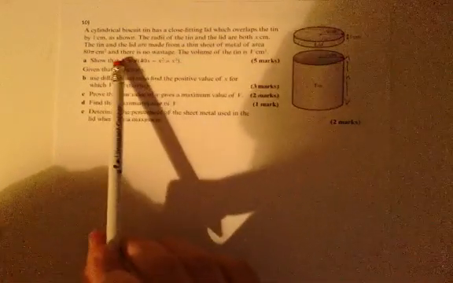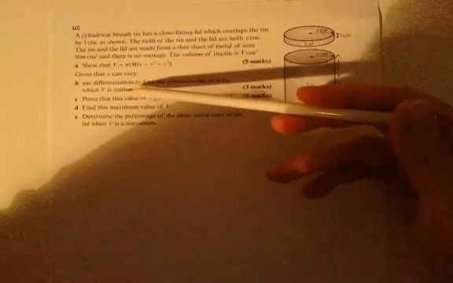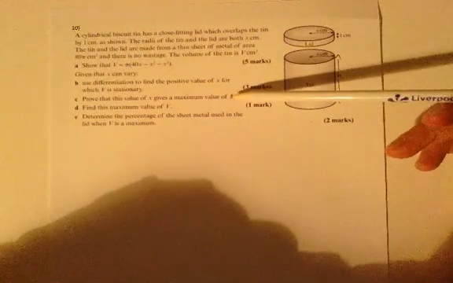Okay, then given x can vary, use differentiation to find the positive value of x for which v is stationary. So differentiate this with respect to x basically. Okay, and then set it equal to 0 and solve. That gives you the positive value for x for which it's stationary.